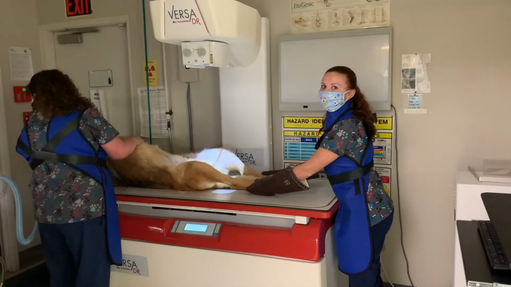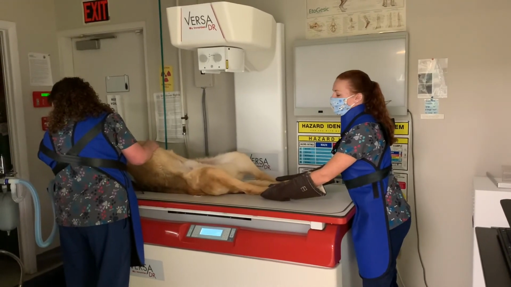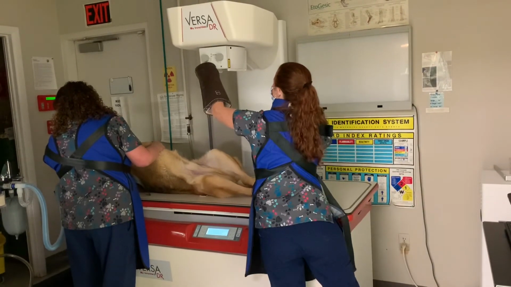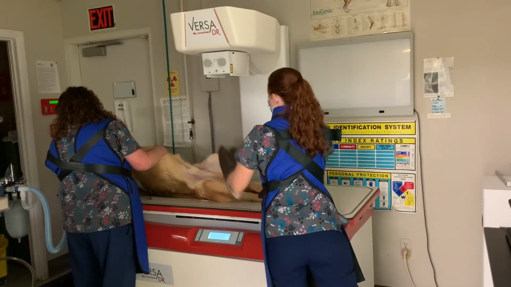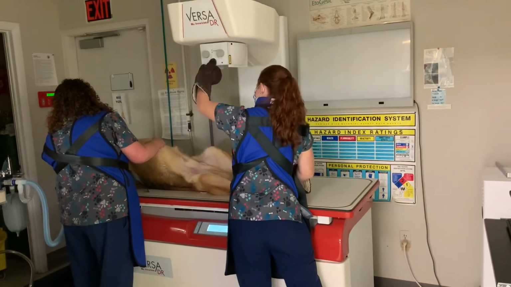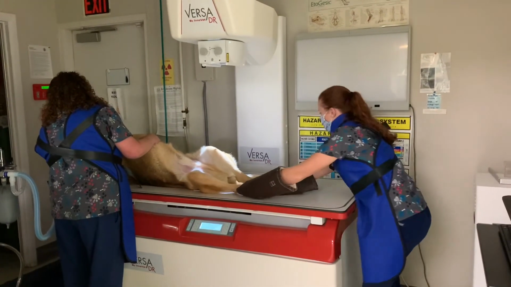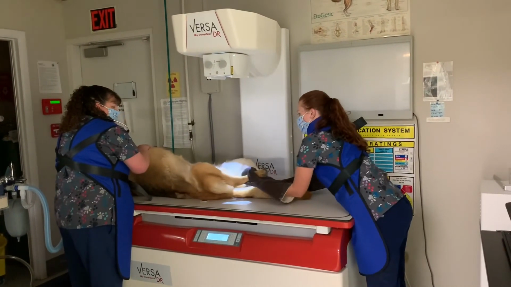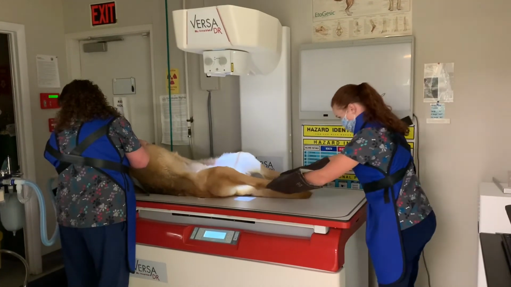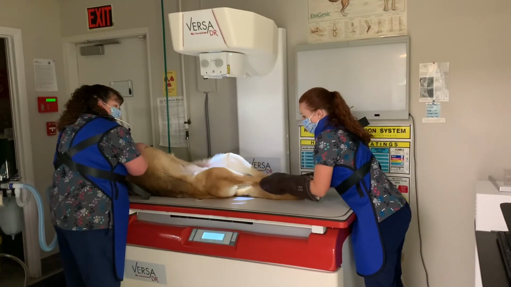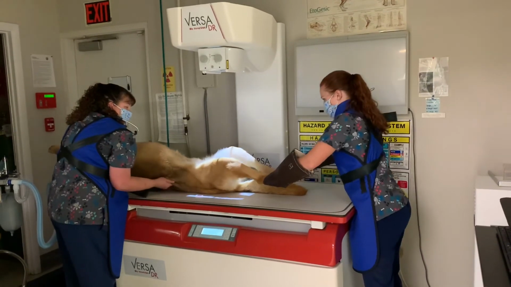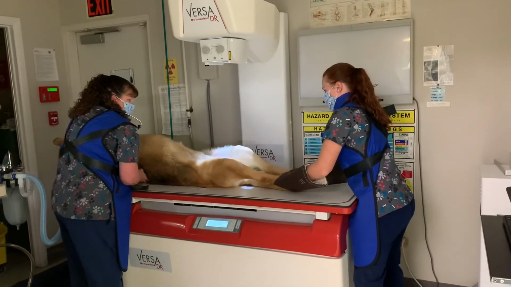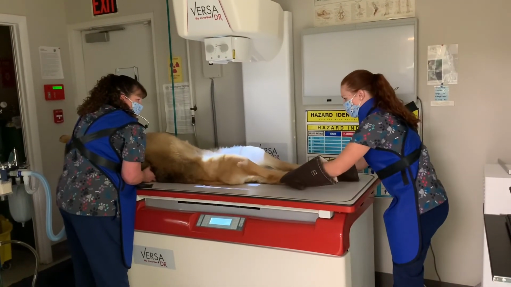So to take the VD pelvis, you will want them in dorsal recumbency. Your crosshairs will be just distal to the patellas and cranial to the crest of the ilium. And then to be able to get this view, you will want to pull the legs out and rotate them inwards, keeping the pelvis straight. You want the tail aligned with the spine.